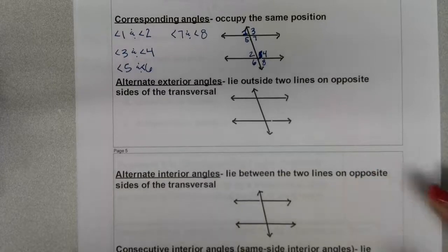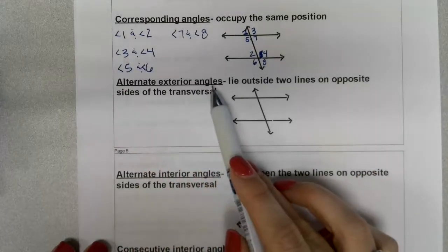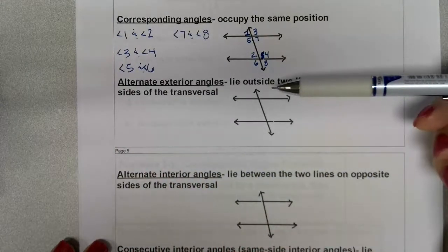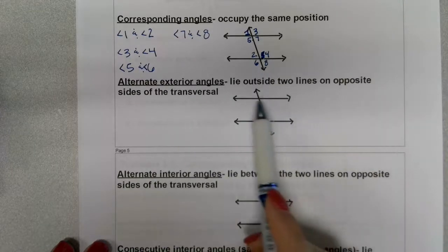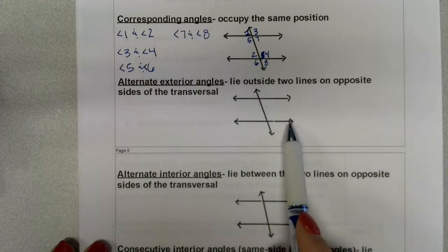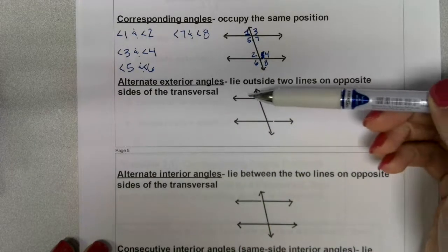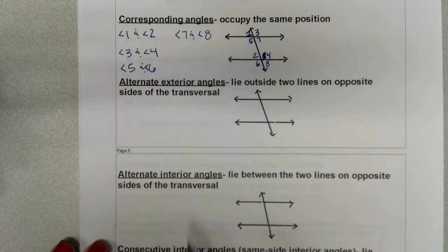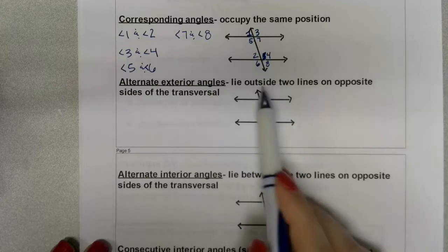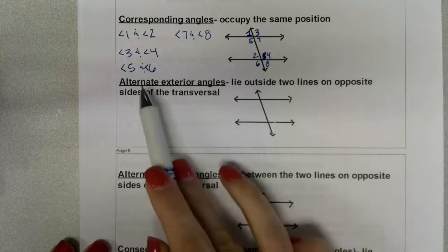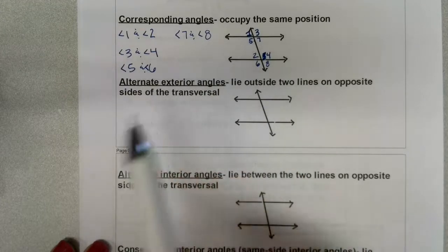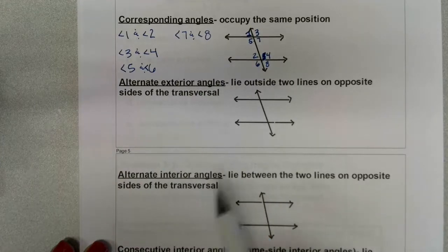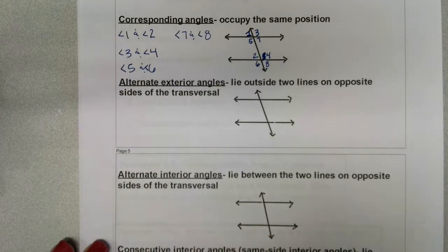Okay, if I look at alternate exterior angles, I know that exterior angles lie outside of the line. So again, if I'm looking at this like they are railroad tracks, the outside of the line is up here and down here, not in between the two lines, okay? So that's the exterior angles. The word alternate just means on opposite sides, okay? So alternate means that one's going to be on one side and the other is going to be on the other.